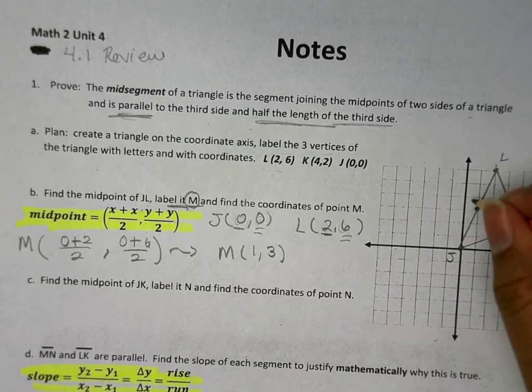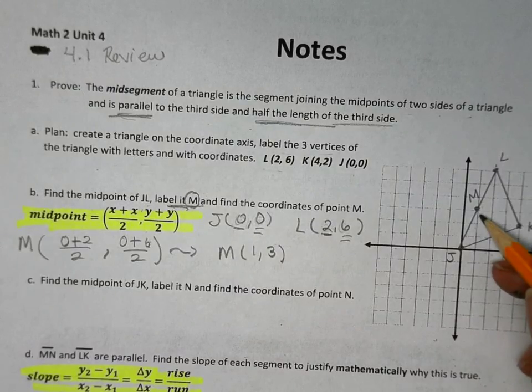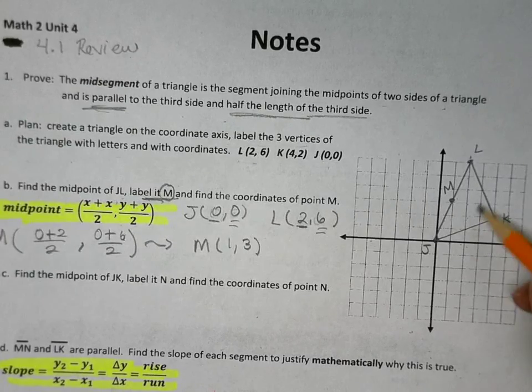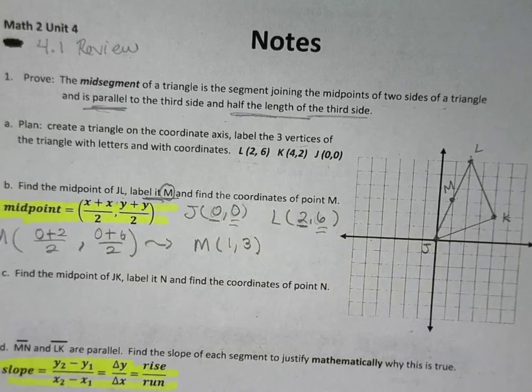Now, it should mathematically look like the midpoint as well. I mean, if you end up with a point like over here or way off, you know you've done something wrong. But does that look mathematically correct? Like that could be the midpoint of JL? Yes. Okay. Questions?